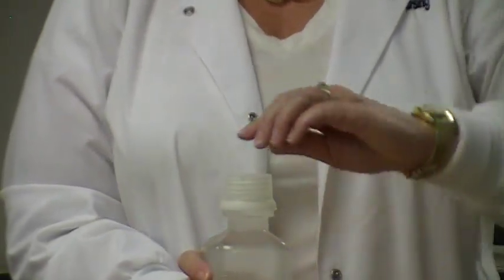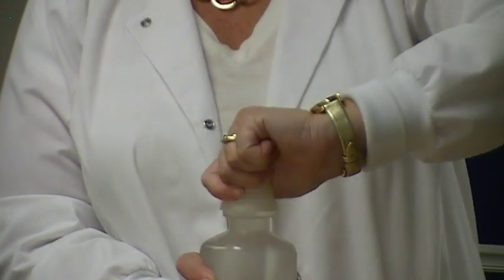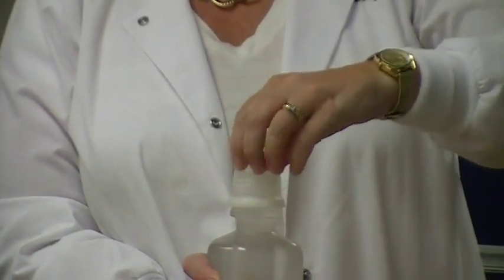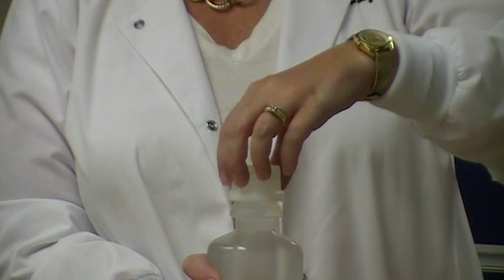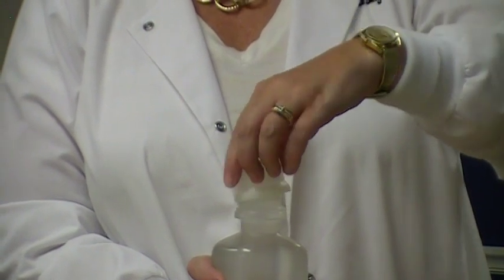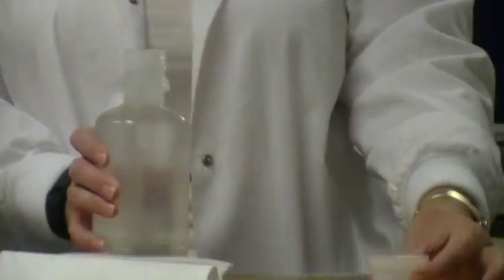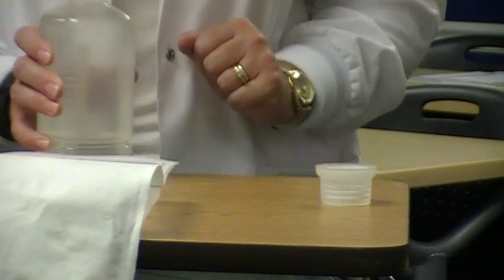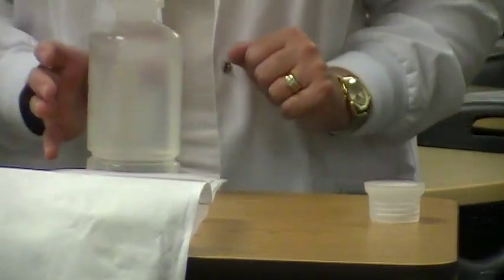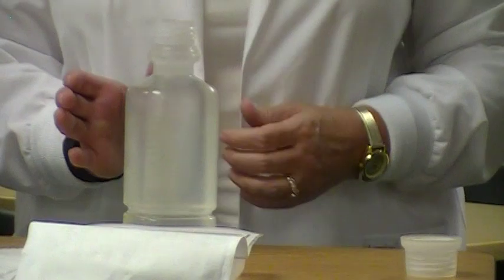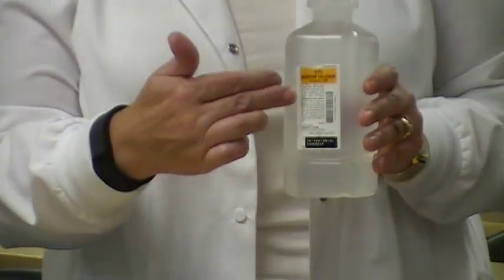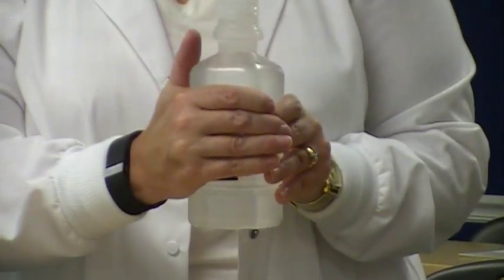The next thing that we're going to do is we're going to take off the cap. When you take it off, you want to put the cap on the table with the flat side against the table. Then we are going to grab the bottle, and when we grab it, the label needs to be in the palm of our hand.